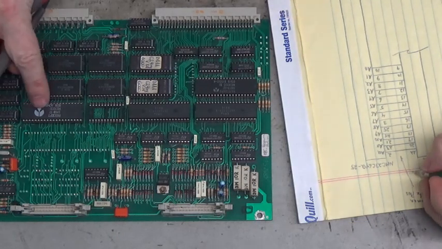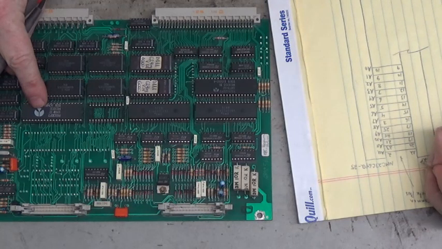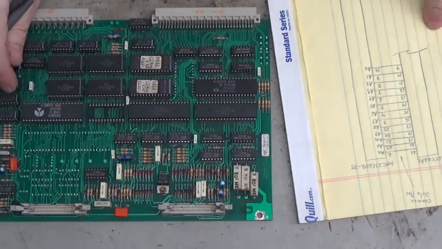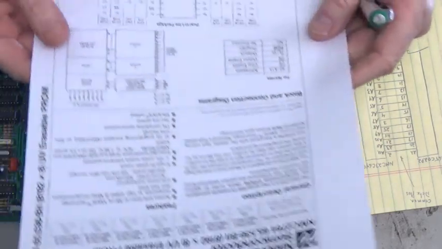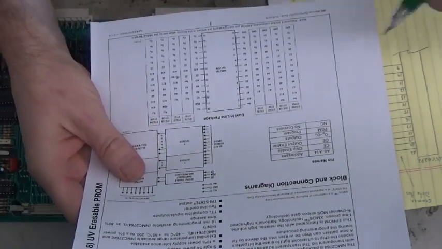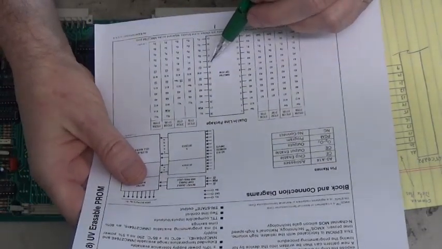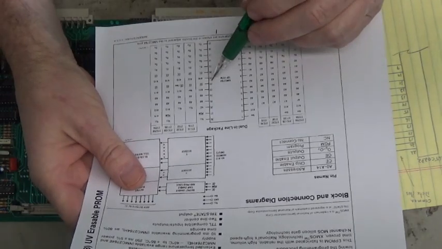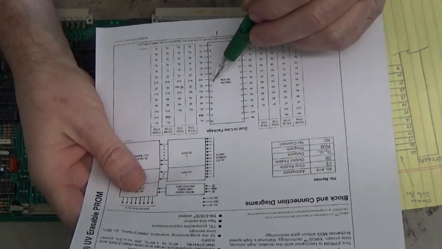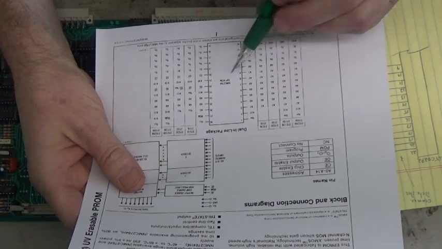R65C02 P2. Let's write that in there. All right. Now on the EPROMs, you're going to have a chip enable. Here on our EPROM, it's on pin 20, and you're going to have an output enable on pin 22.